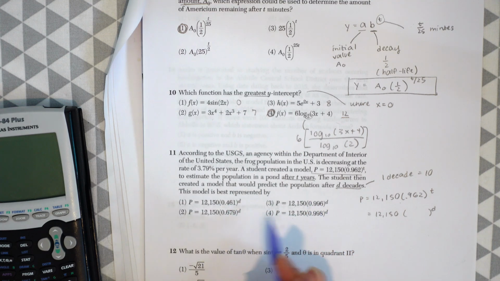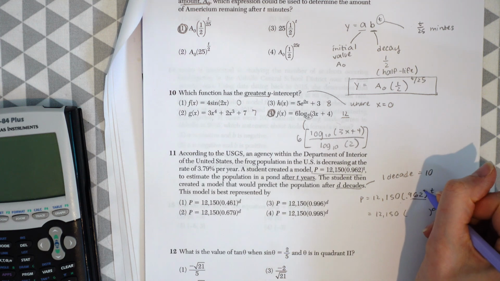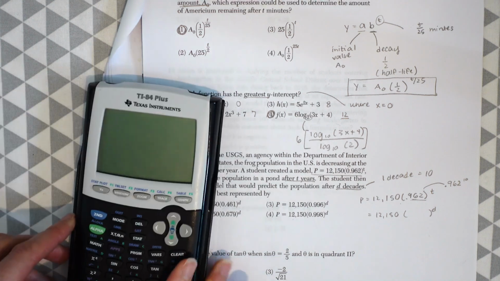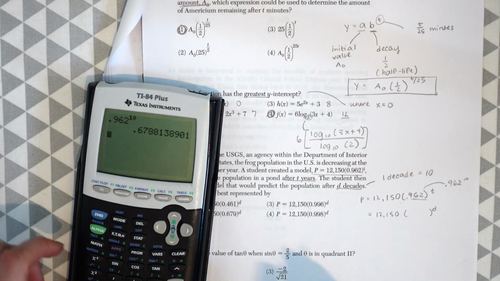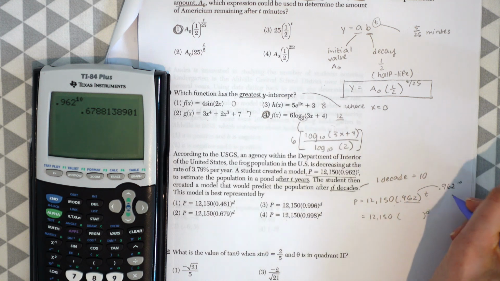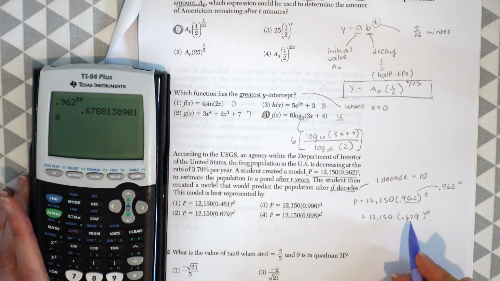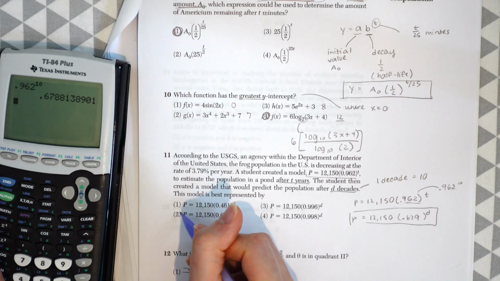So we know this number inside is what's going to change, 0.962. So to do that, we're just going to want to raise 0.962 to the 10 to represent the 10 years. So when we do that, we have 0.962 raised to the 10th, and we get this number 0.6788. So we can round that to 0.679. So this is our new answer to represent decades, which is choice number 2.